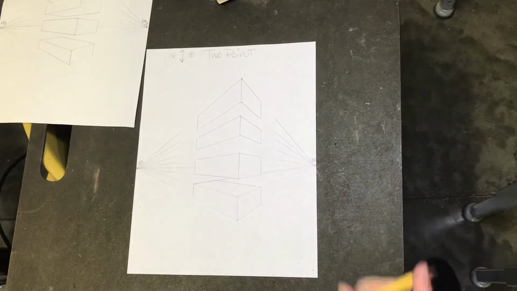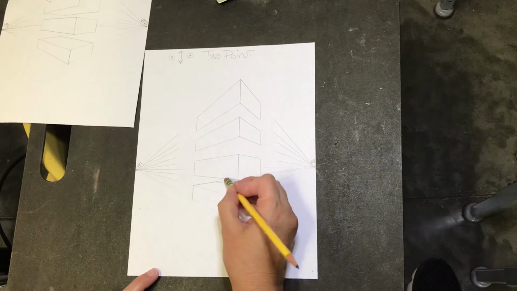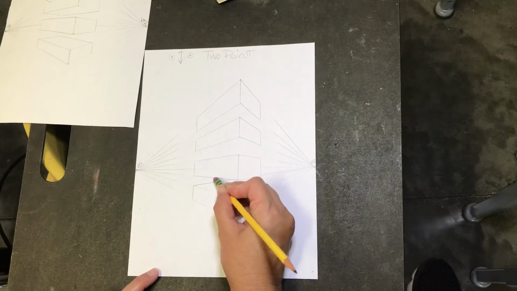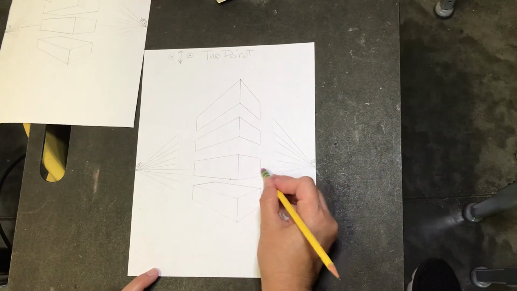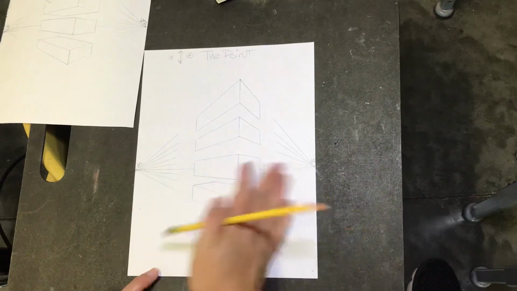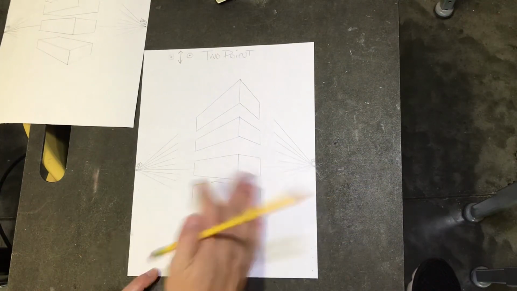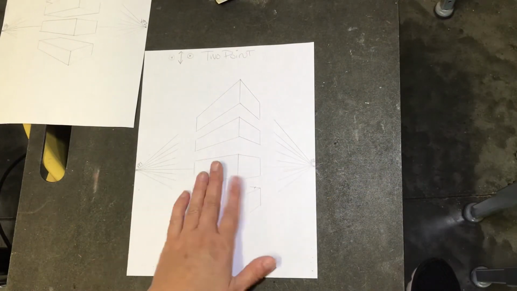Hey, look at that. I actually am going to have some space between them. So as soon as I have that, I can clean up the extra little bit. No worries. Okay. All right.